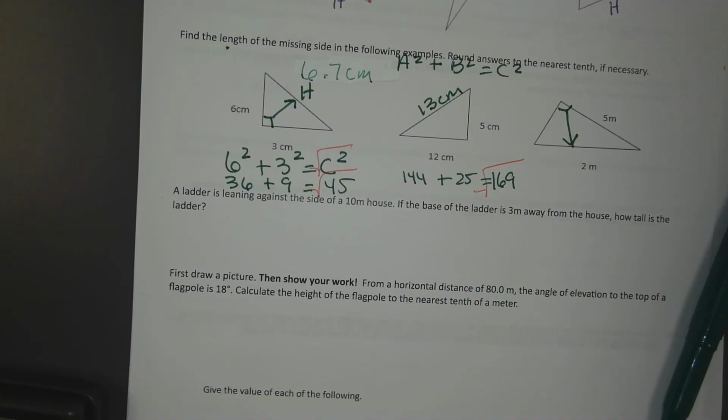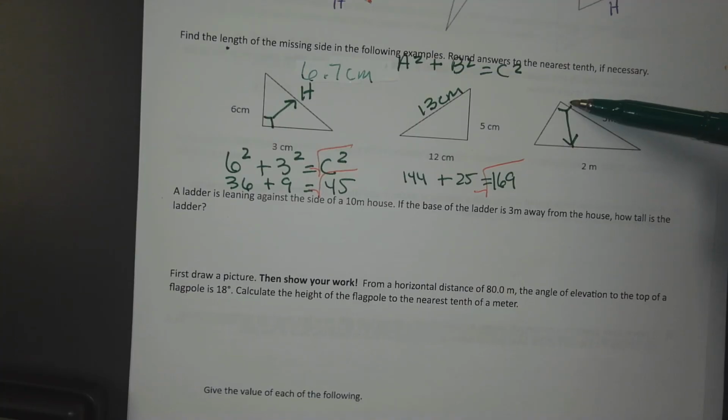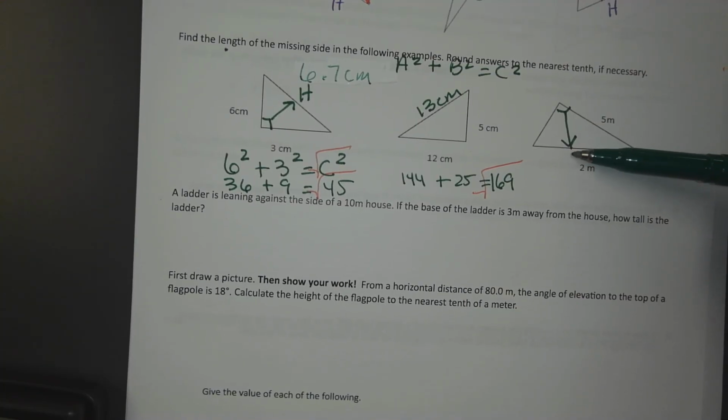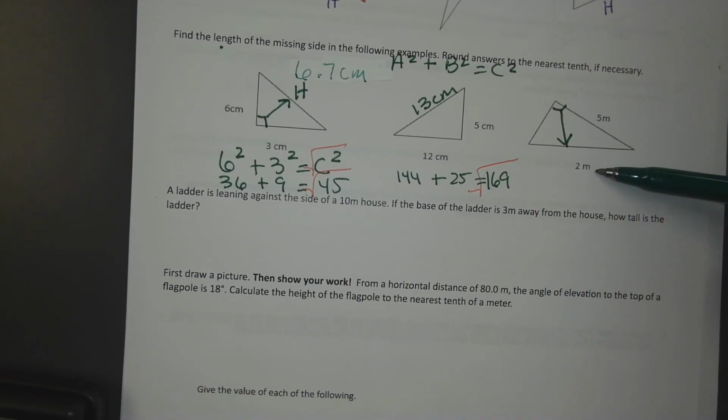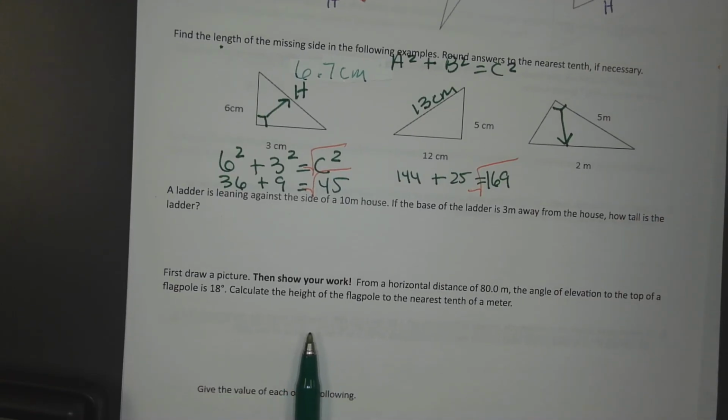Why didn't you say something on this screw up I did? Good call. This is the right triangle, and remember when the right triangle goes across and touches it, then that's your hypotenuse, and your hypotenuse is supposed to be the biggest leg. There is no way that it can be 2.